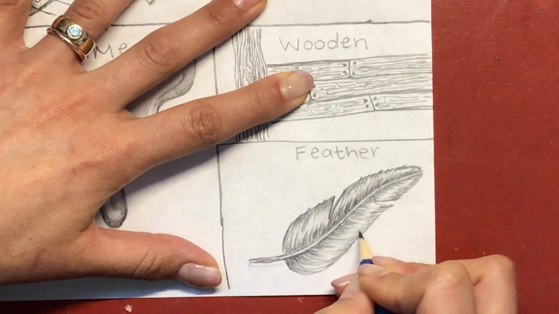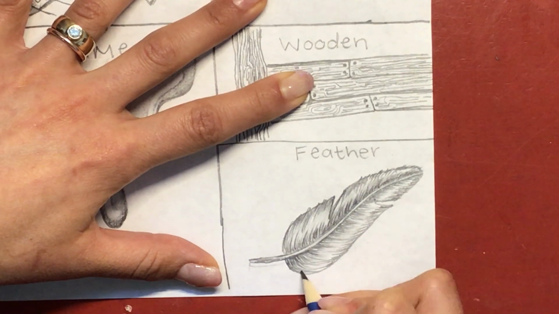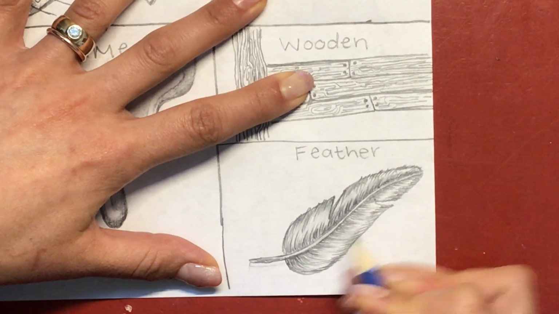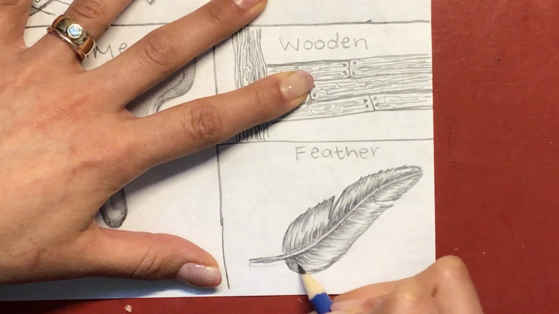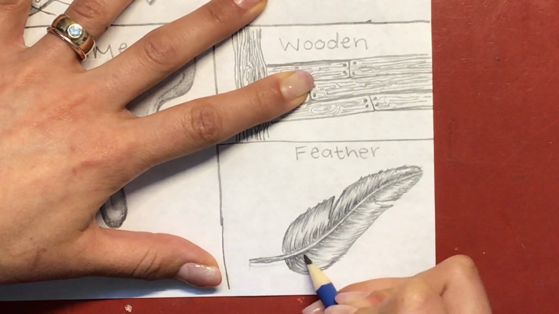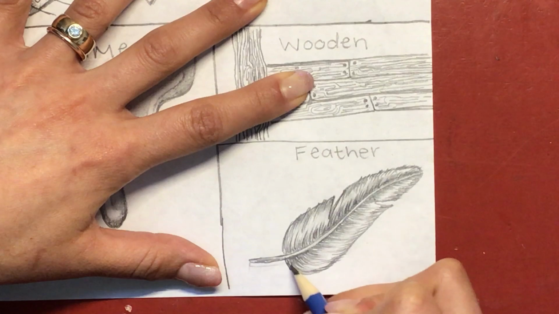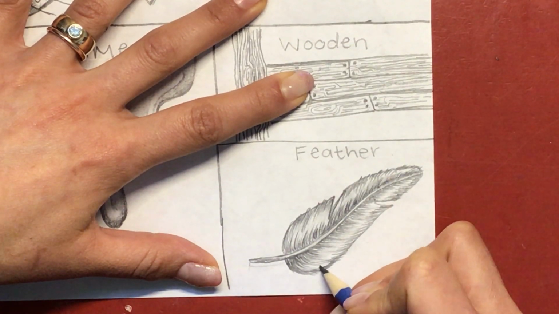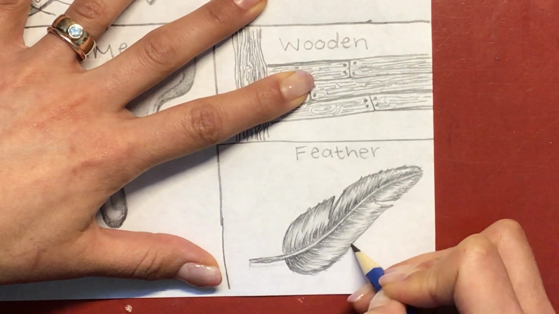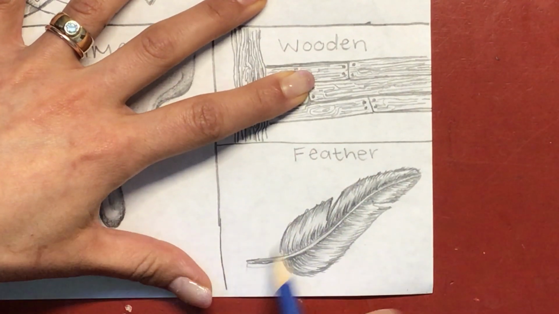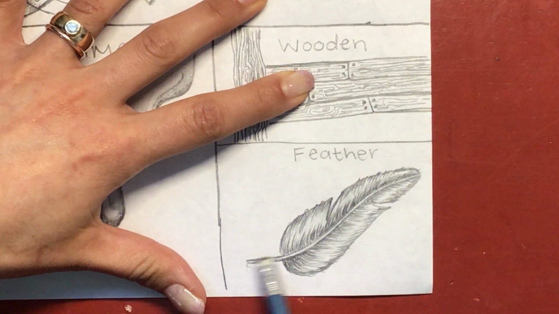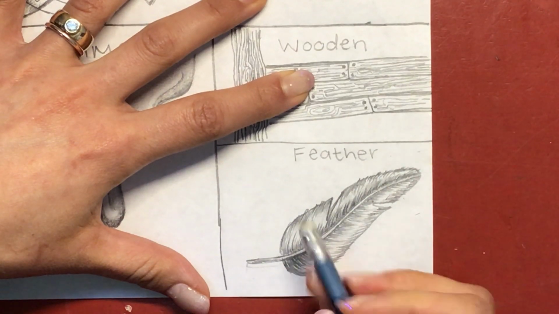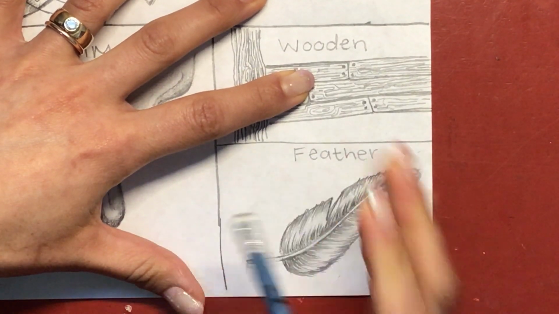just randomly. And again, your pencil has to be really sharp for this. If your pencil's not sharp, you're not going to get defined lines. Your lines are going to look mushy. So make sure that your pencil is really sharp so you can get defined lines on your feather. And some feathers have different patterns, like little spots or some striping in them.